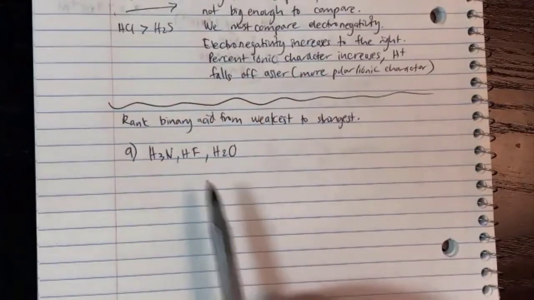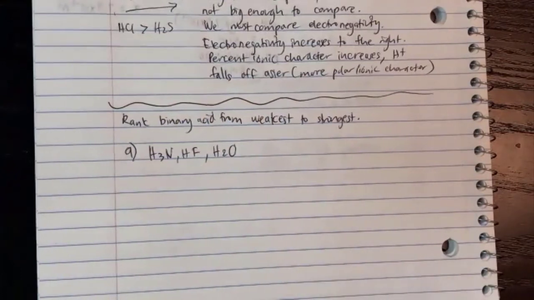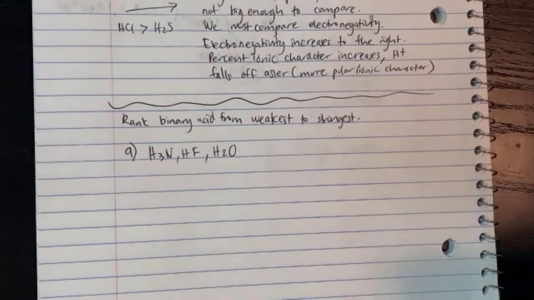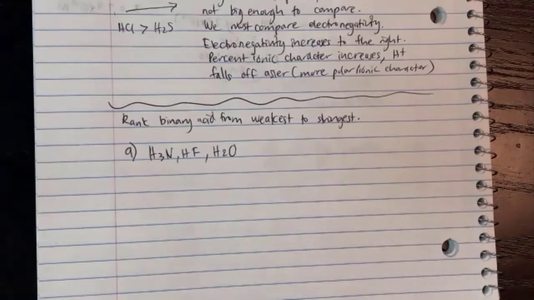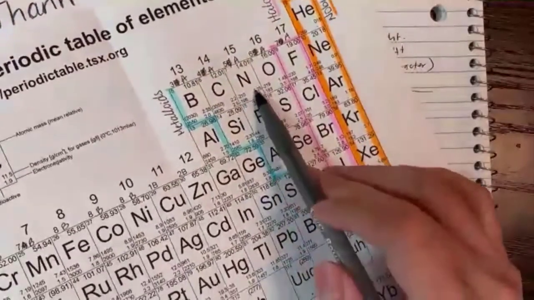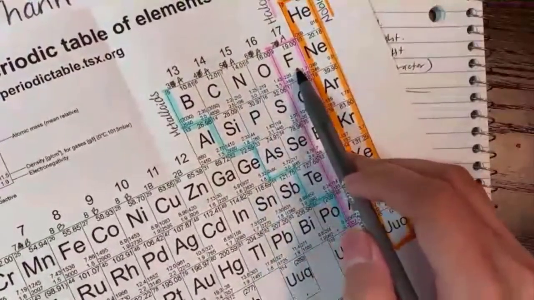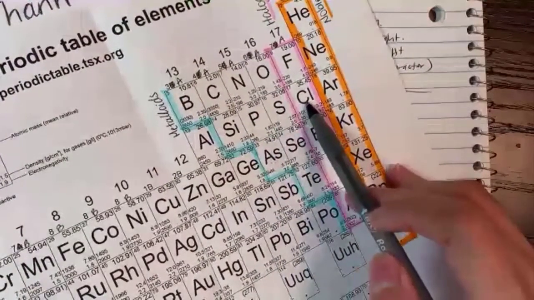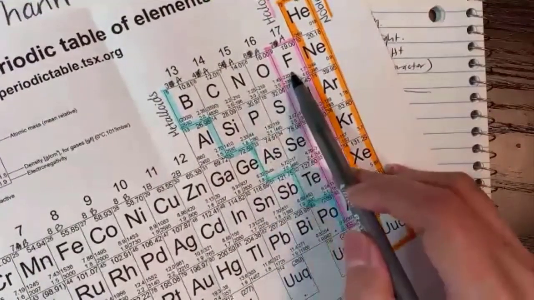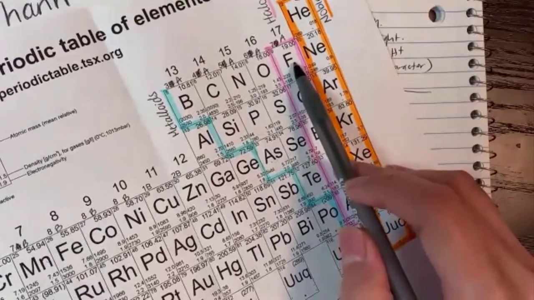If you look at your periodic table real quick, in case you forgot where your periodic table positions are, see, this is N, O, F here, and S and Cl are here, so it's getting more and more electronegative as it goes to F, okay?